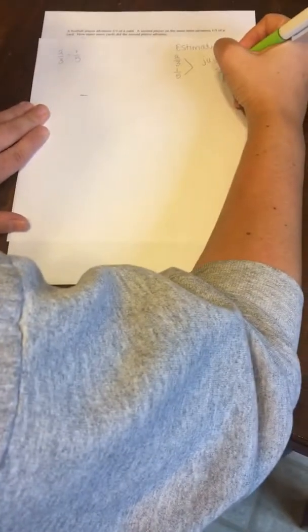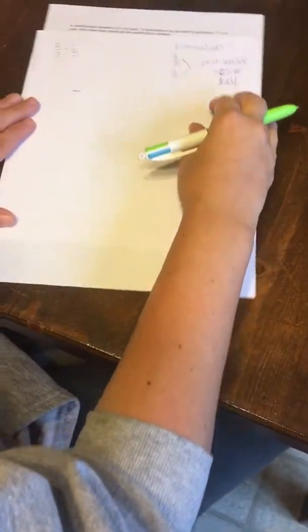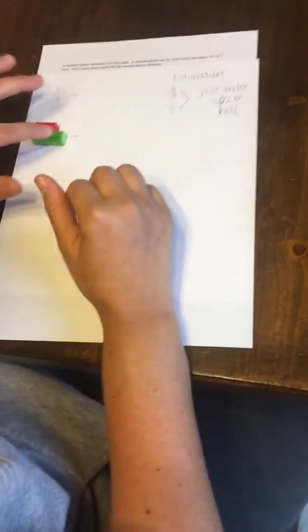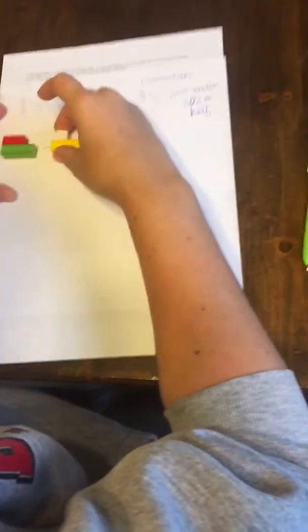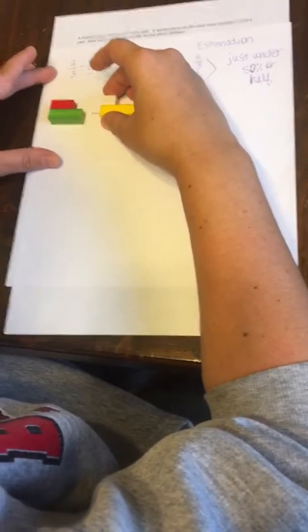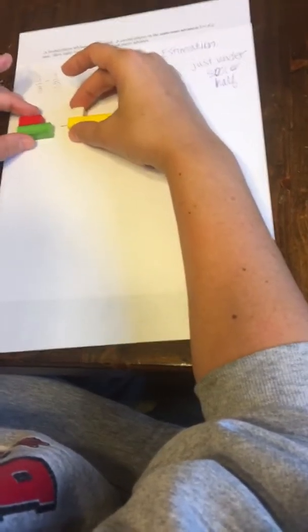Okay, so what we're going to do, we're going to go ahead and build the problem. So we're going to build 2/3. So this is 2 out of 3. And then this one is 1 out of 5. So we've built the problem there.